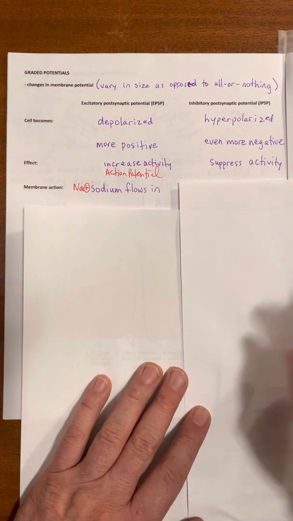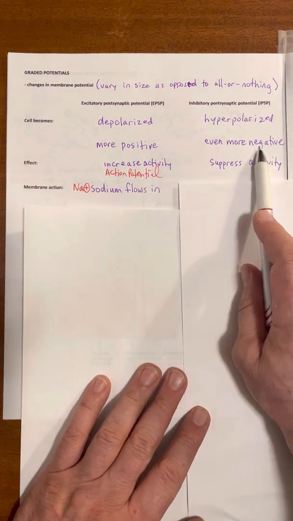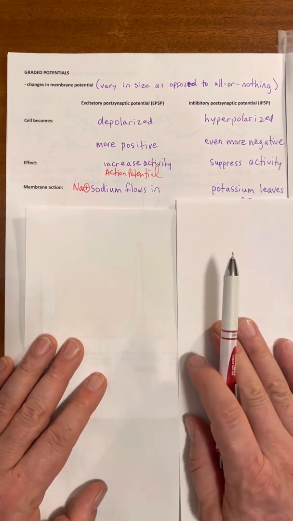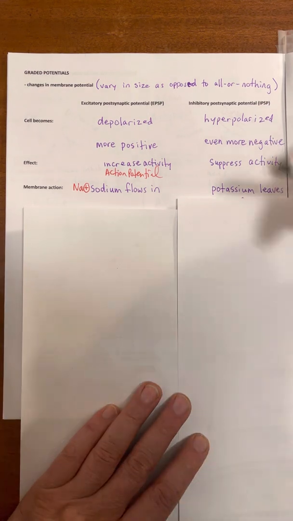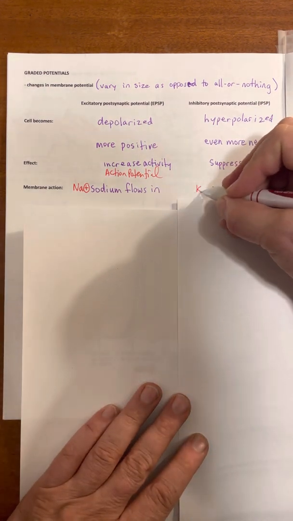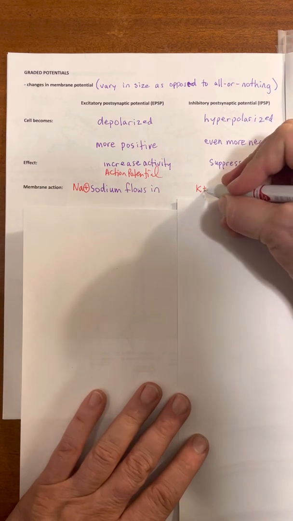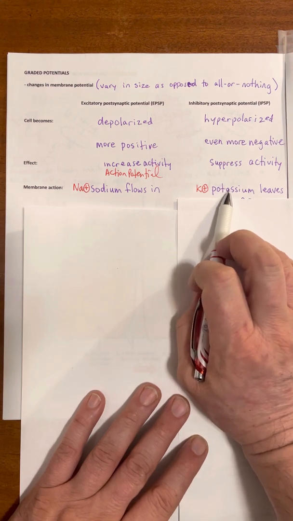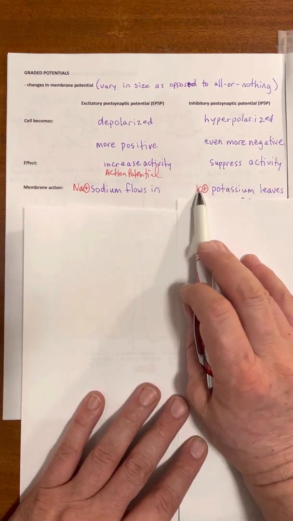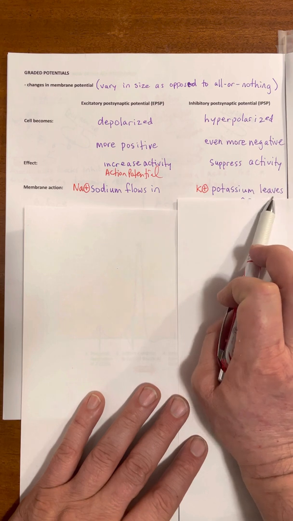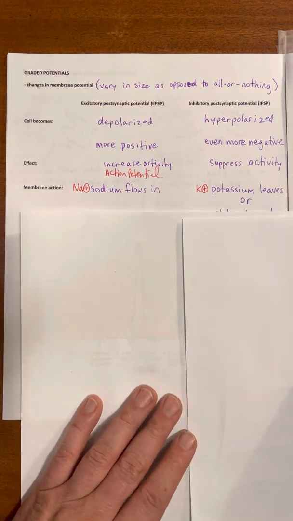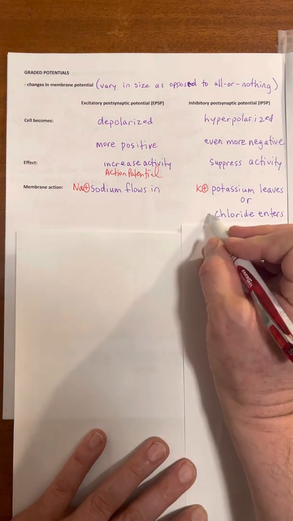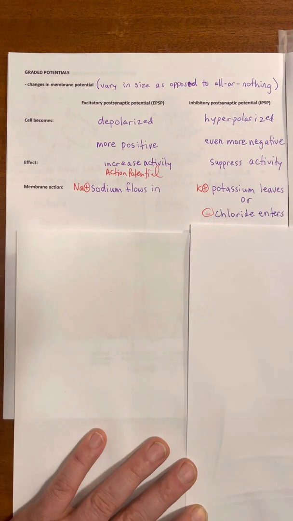How's it going to do it? Well, to begin with, remember, the inside of the cell is becoming more negative. And the way it's going to become more negative is either potassium is going to leave. Remember we said potassium had the chemical symbol of K, and it also carried a positive charge. So the inside of the cell is going to become more negative by this positively charged potassium leaving the inside of the cell, or chloride entering the cell. Let's remember that we said that chloride carried a negative charge.